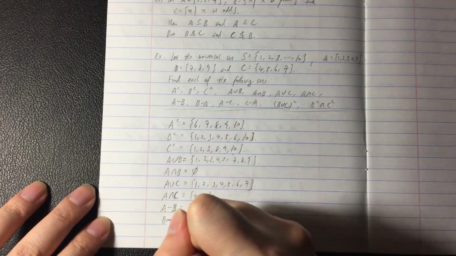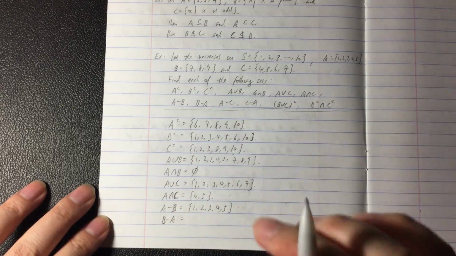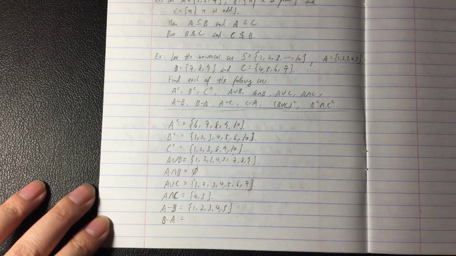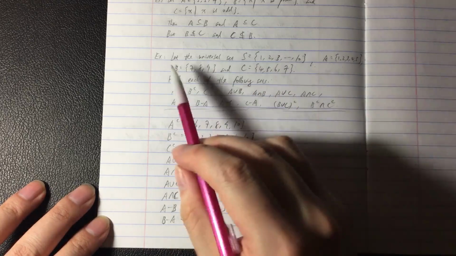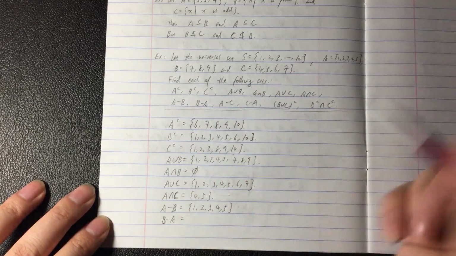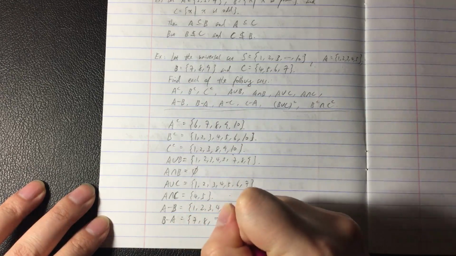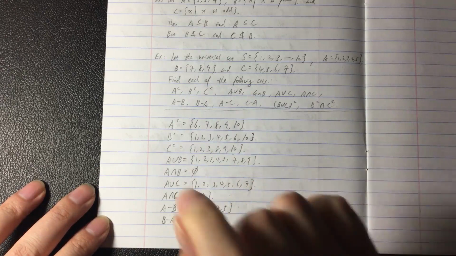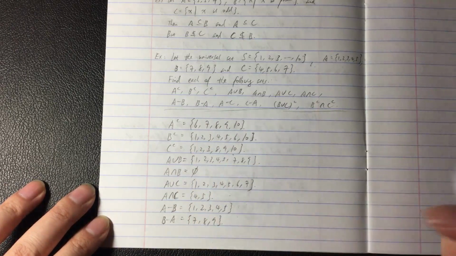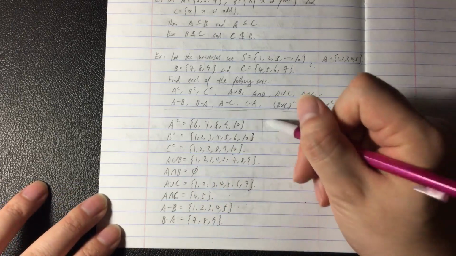How about B minus A? B minus A represents the set of all elements in B, but not in A. Here, elements in B not in A are 7, 8, 9. All elements in B don't belong to A. So the set B minus A is 7, 8, 9. Every element in B is not in A. Next, how about A minus C?